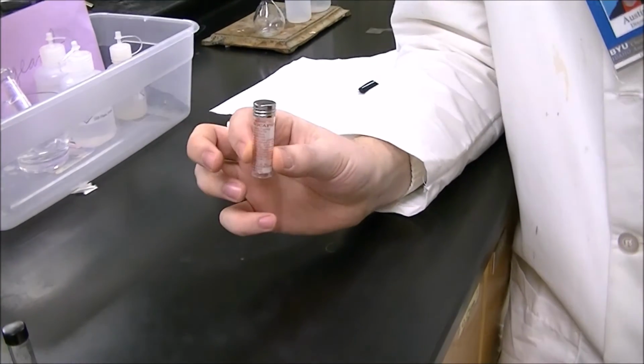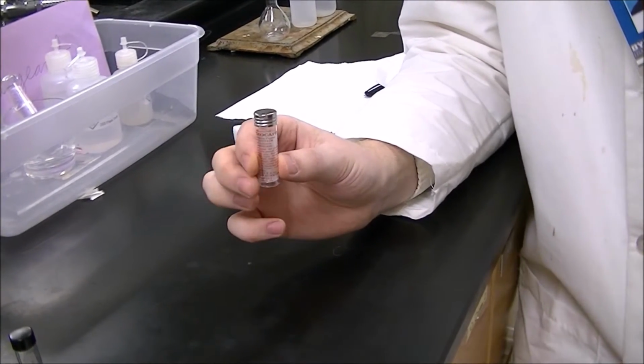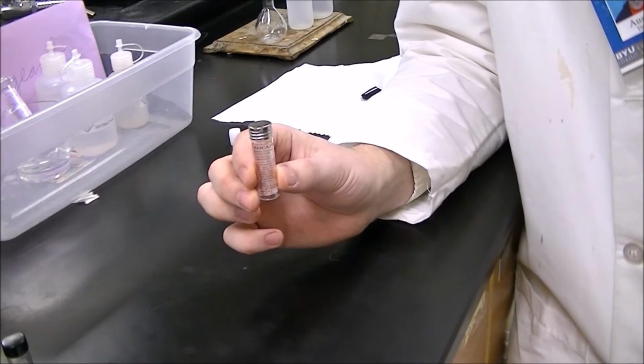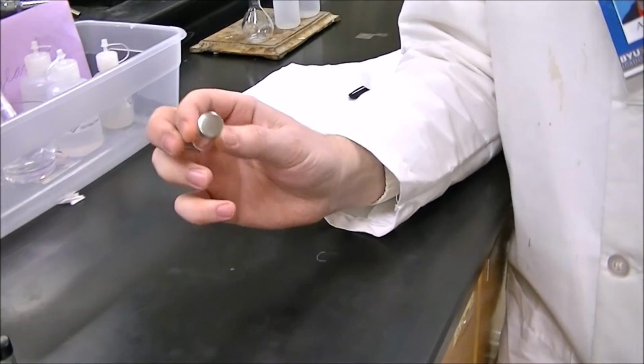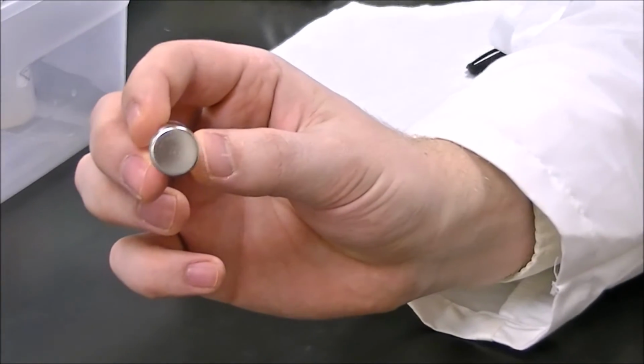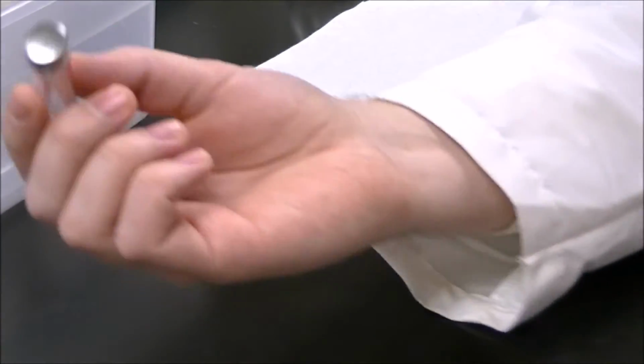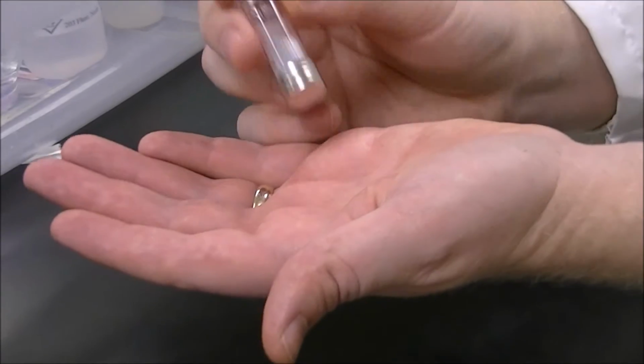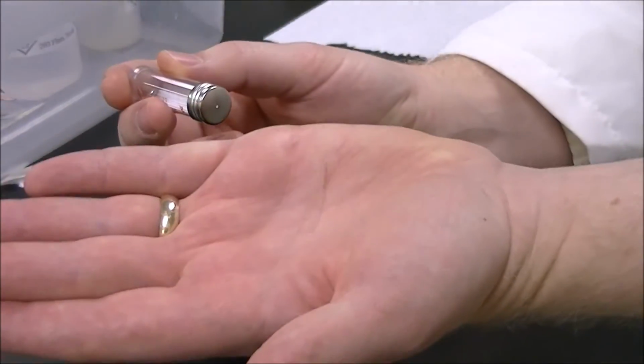These are the micropipettes, the spotters that you're going to use to spot your TLC plate. There's a cap, but you don't need to unscrew this. There's a little hole in the top. And so kind of like a salt and pepper shaker, you just shake it until one of them comes out.